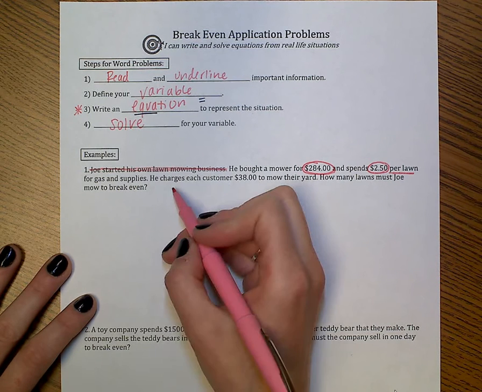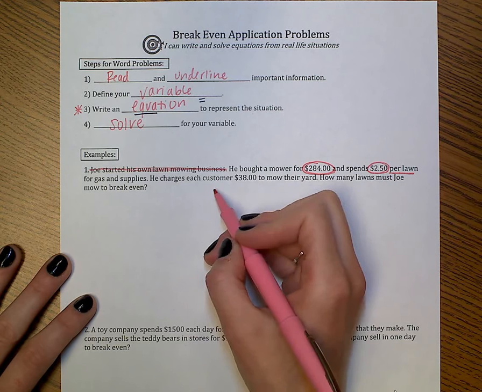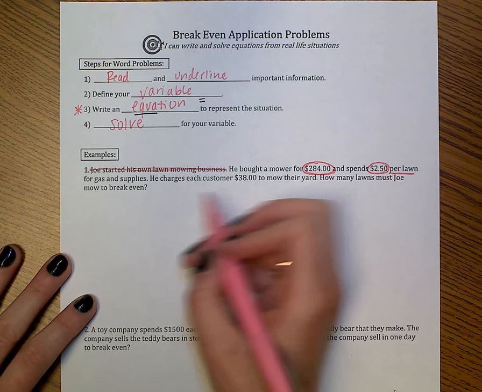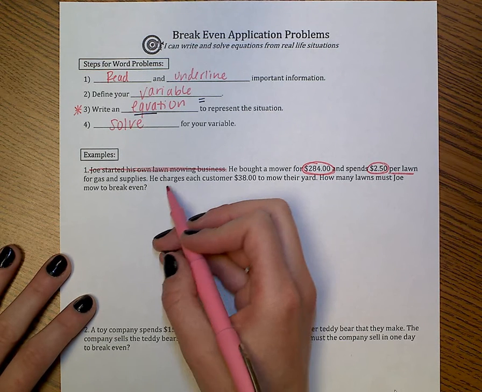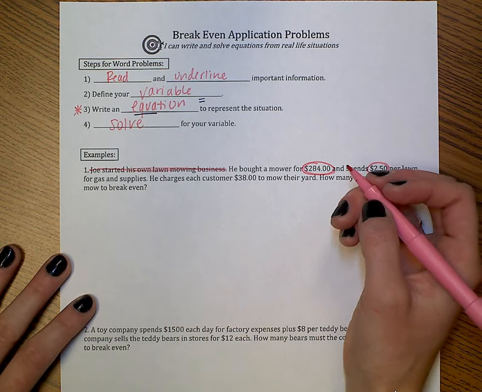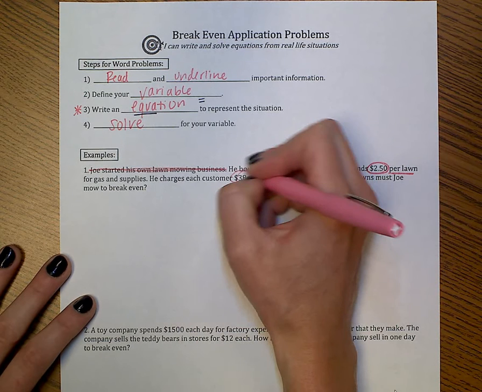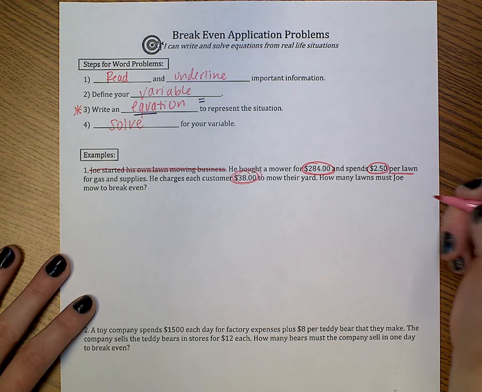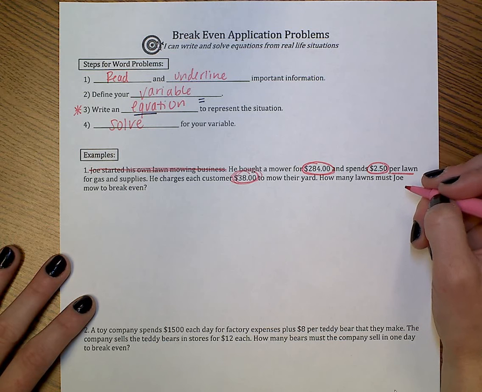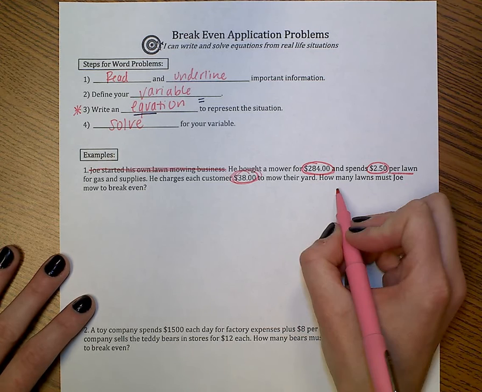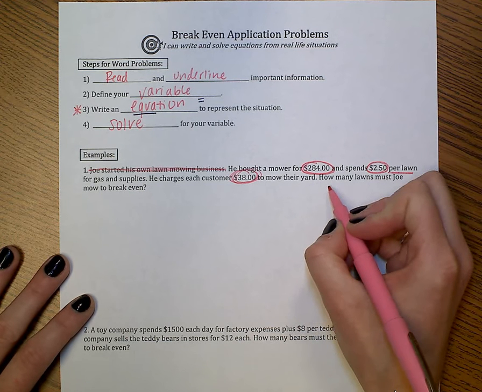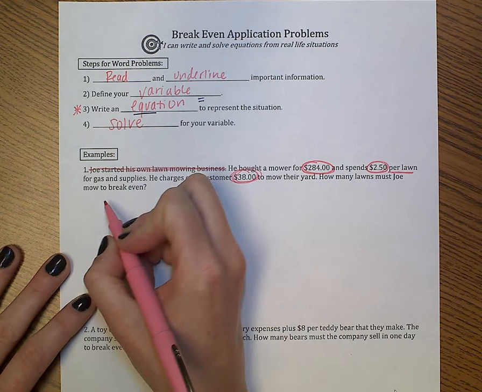He charges each customer, so it looks like he's spending money and he's making money, because he's going to charge each customer $38 to mow their yard. Let's hope all the yards are the same size. It's in a cookie cutter subdivision, we'll say that. So I want to figure out how many lawns must Joe mow to break even.